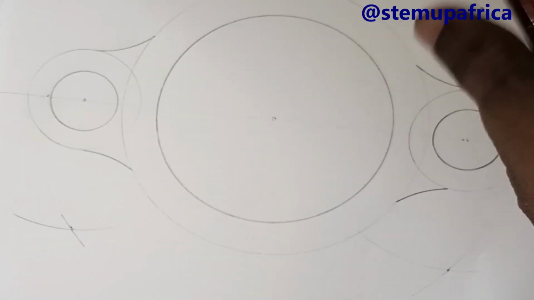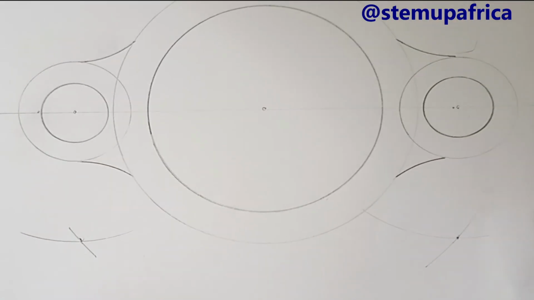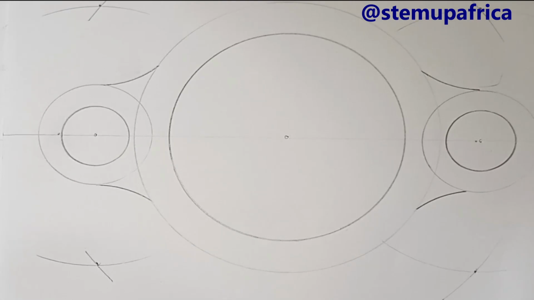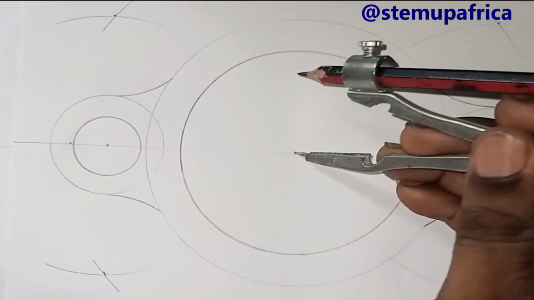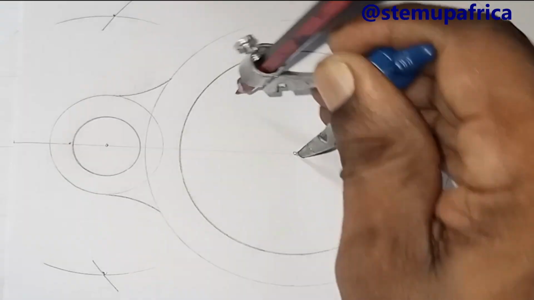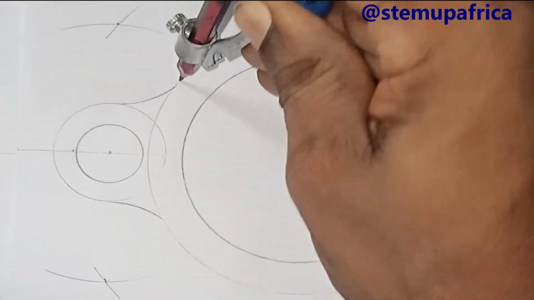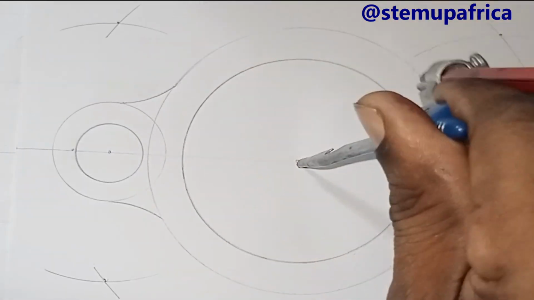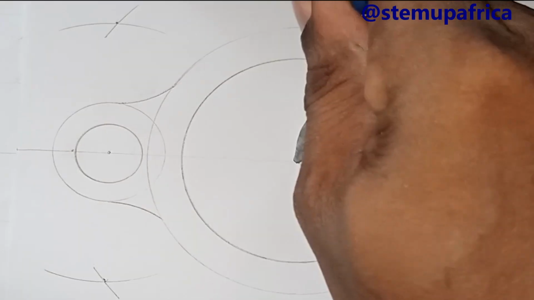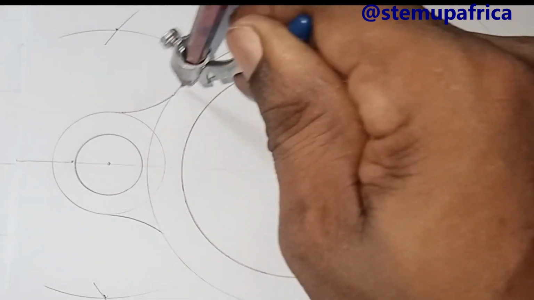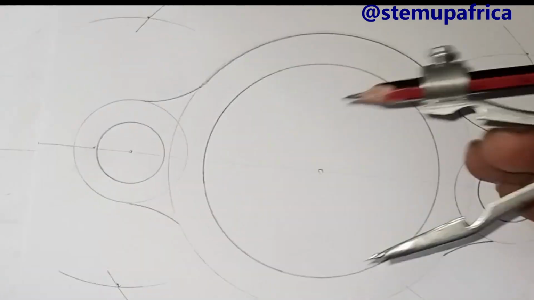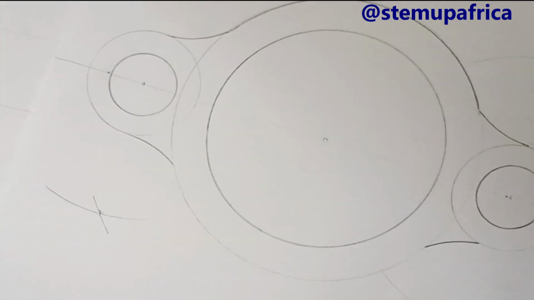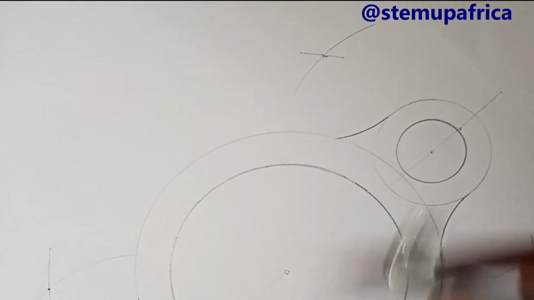With that, I can now take in the bigger circle that is not complete. So I'm not taking from here down. I'll put it back at the center, extend my radius to this point, and take it to where I want. I will do the same thing on this other side.